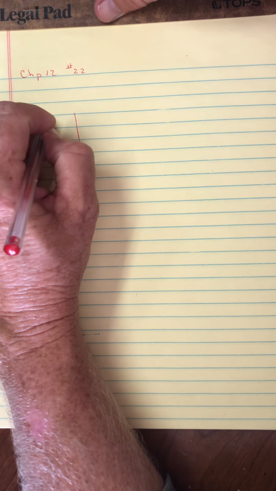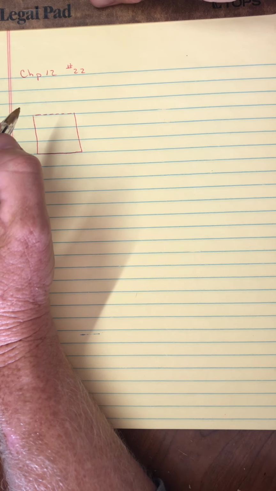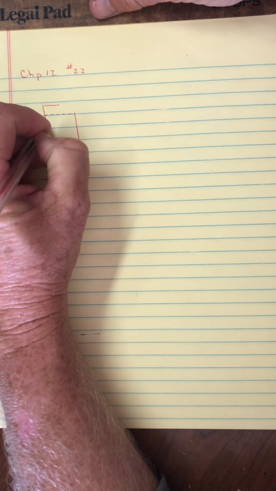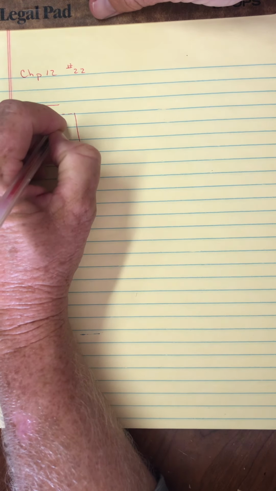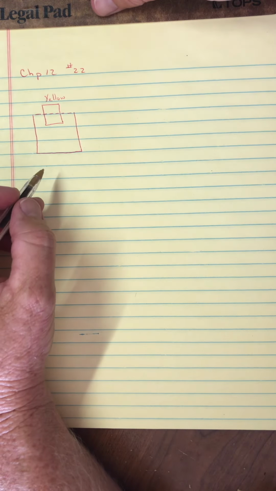Here'll be my beaker, and the beaker is filled right to the top, and it floats. So what's going to happen is this object, which they say is yellow. I'm not so sure that that's important, but maybe it'll keep track of another object coming up.